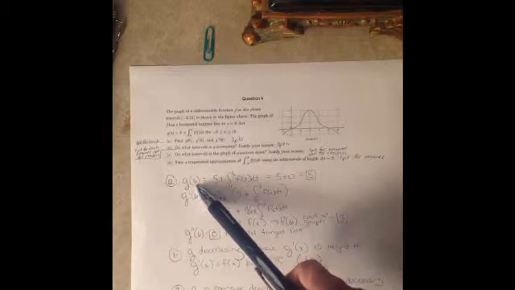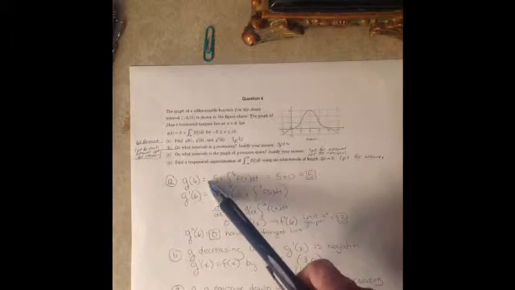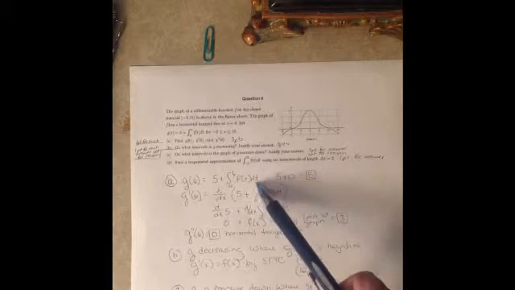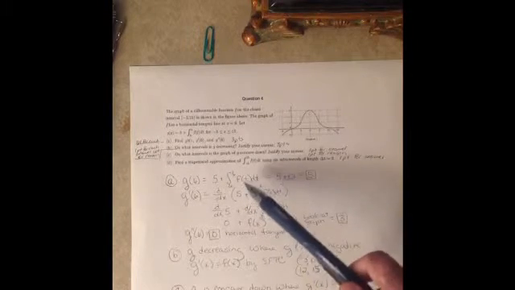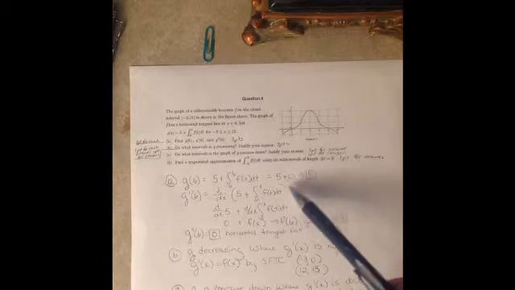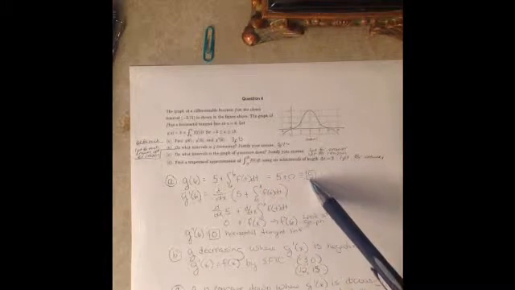So filling in, since g of x is 5 plus the integral from 6 to 6 of f of t dt. Well, if you remember your definite integral rules, if it's 6 to 6, that's 0. So 5 plus 0 equals 5.